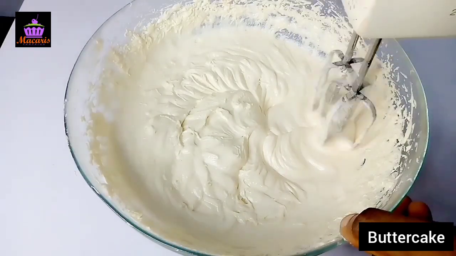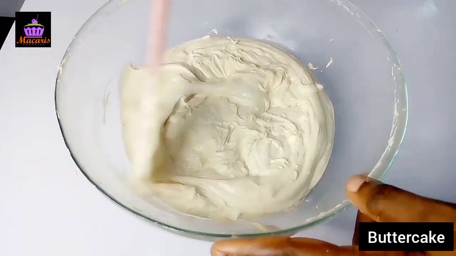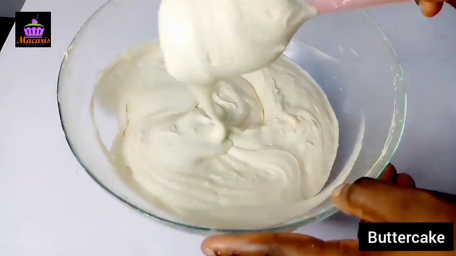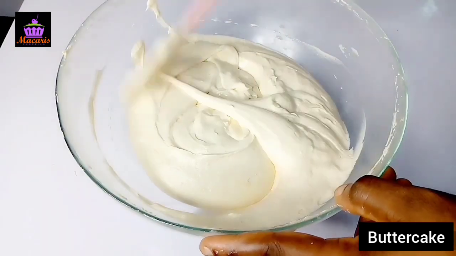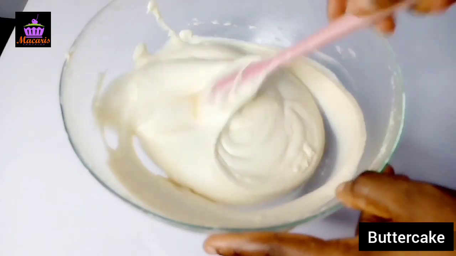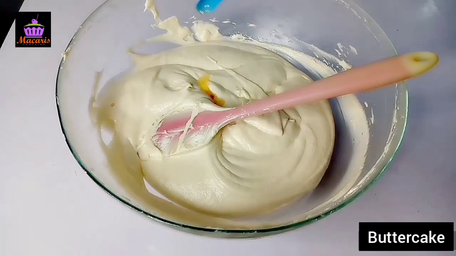You can see how lush this butter is. I love this butter. It's so lush, it's so creamy, and it's very light. Like, it's light. You can see it. There is some margarine that cannot give you something like this. There is some margarine that can give you, but then you cannot compare with unsalted butter. Unsalted butter still remains the best.